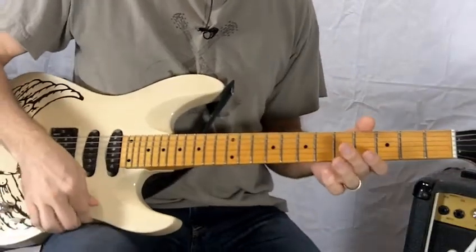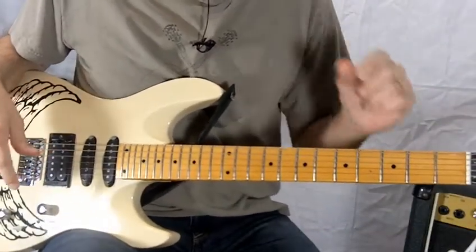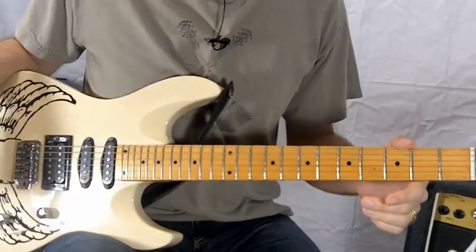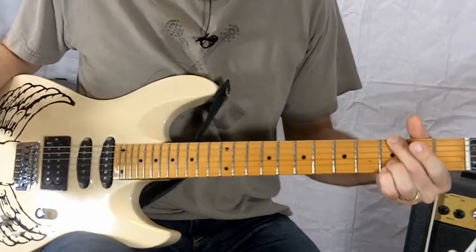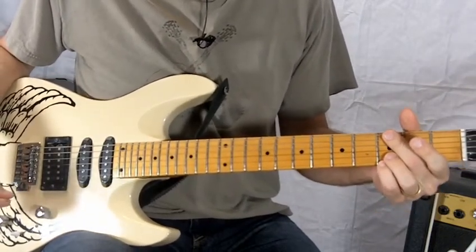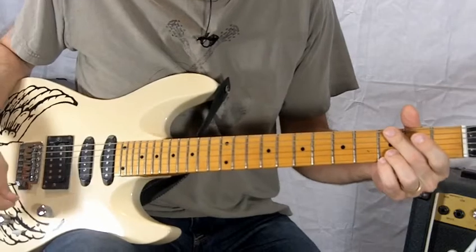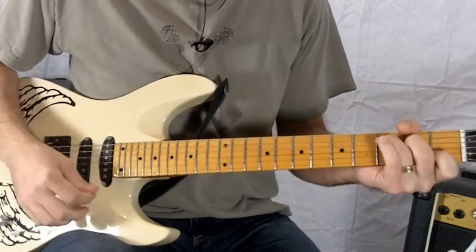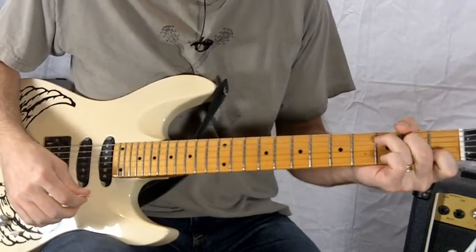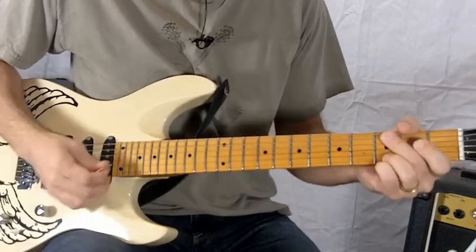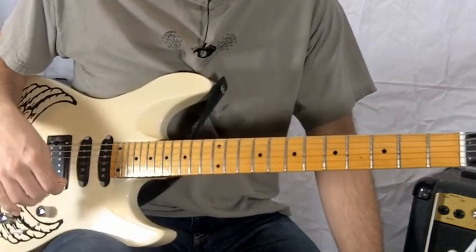Alright, so the G to C progression is one of the most popular in the world, probably. In the history of music, actually. I'm just saying that. I don't really know. But it's in a ton of songs. So I'm going to show you a couple different ways to spice it up.